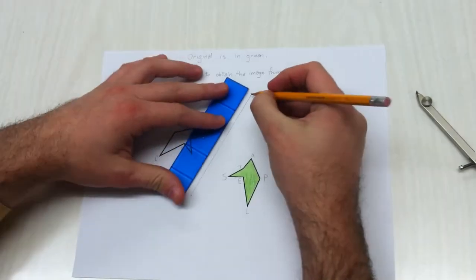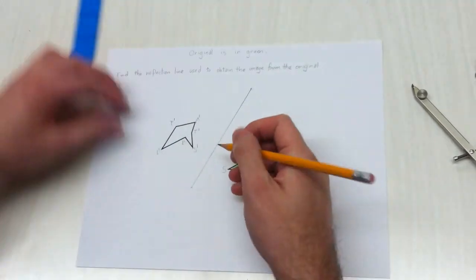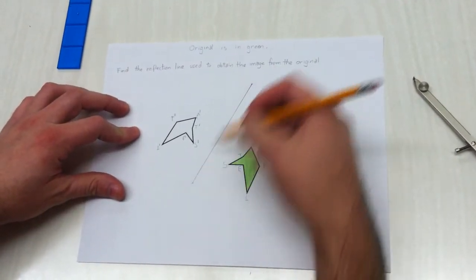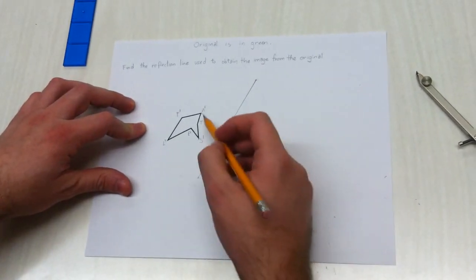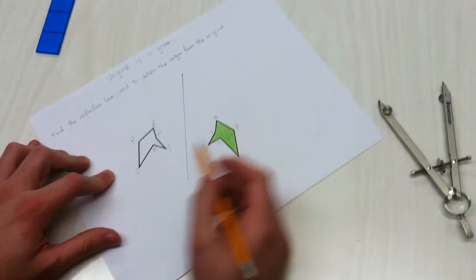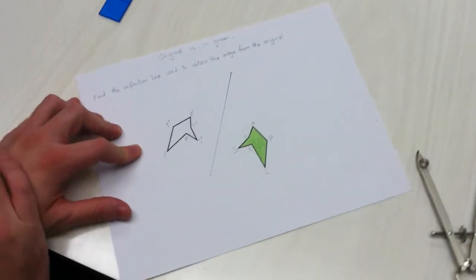Now you can see for yourself that indeed the line that I just drew there, which was the perpendicular bisector of segment AA prime, is indeed the reflection line for this figure. As you can see, it's the mirror image for those two.